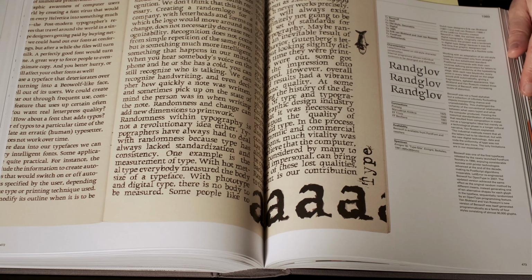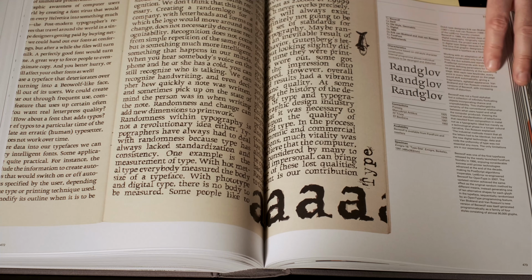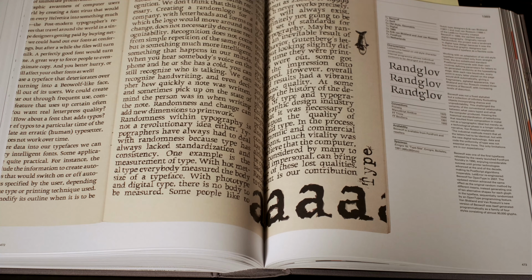This is a very unusual font. And again, this is a font that was taking advantage of new technology that became available at the time, where you had things like Adobe PostScript providing ways to convert computer text to printing.